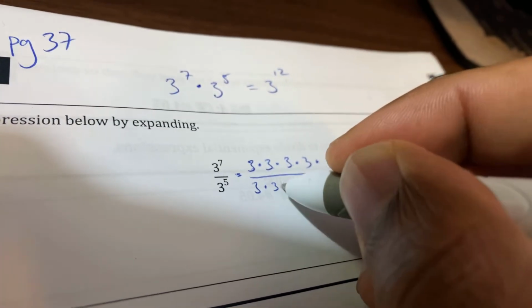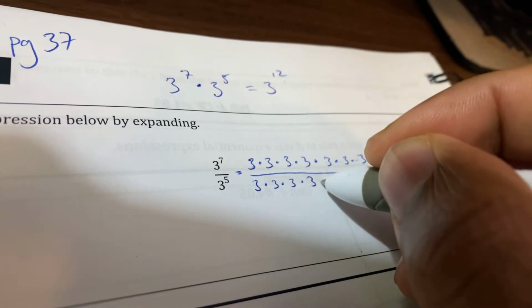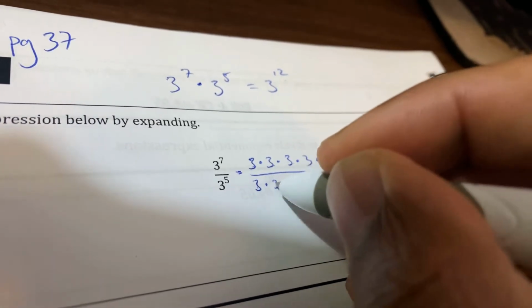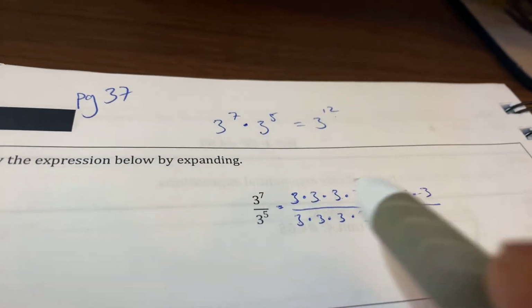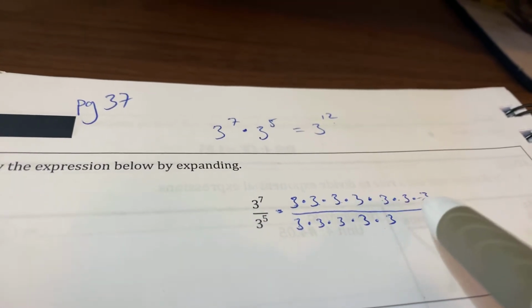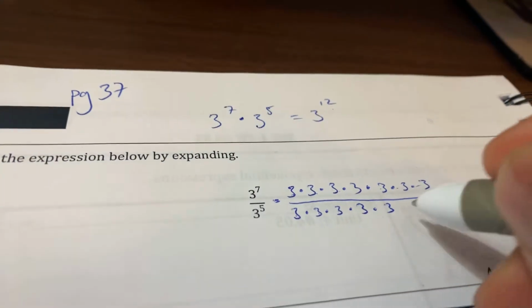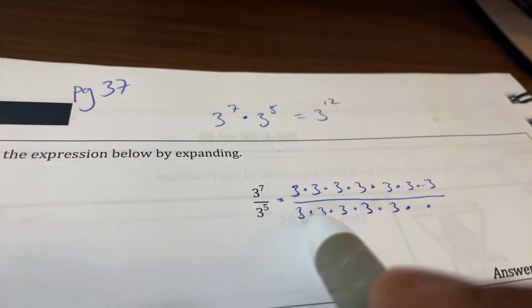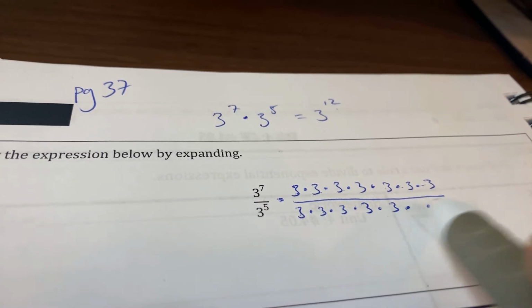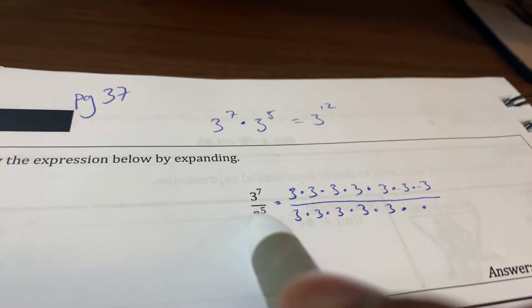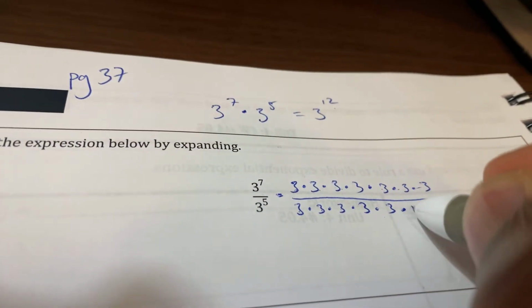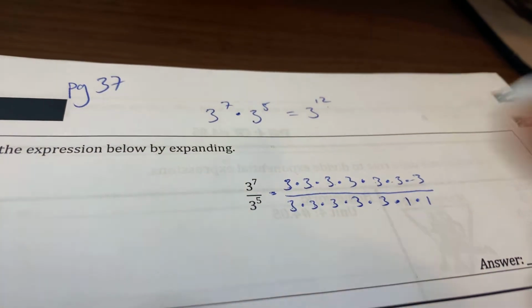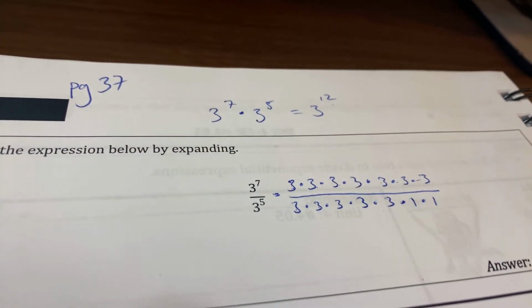At the bottom there are 5 factors of 3. There's nothing under the last two 3s, but to keep it organized, what could I multiply here that keeps the same value? Not 0, because that would turn the denominator into 0. Multiply by 1, it'll stay the same. Look how I'm keeping my factors organized.